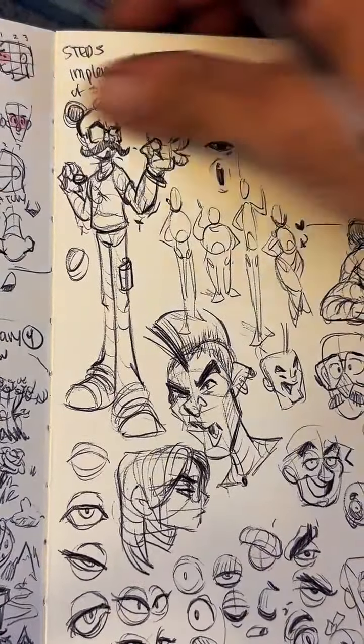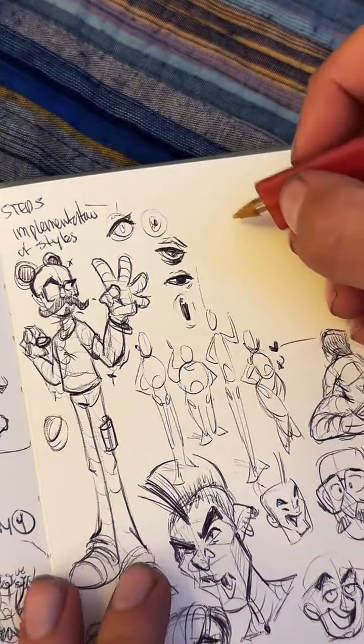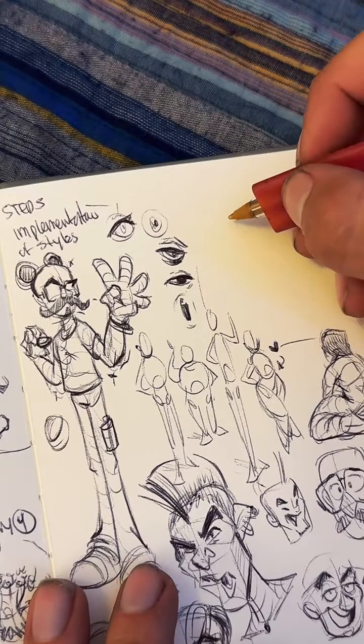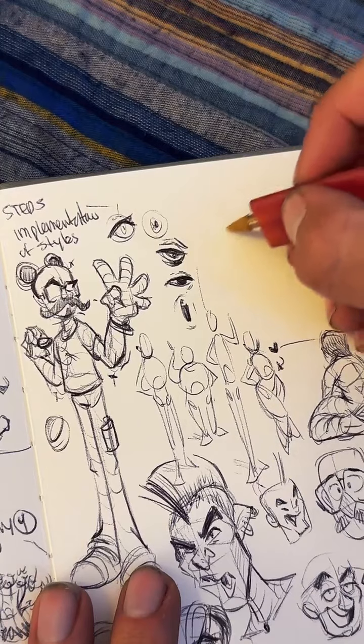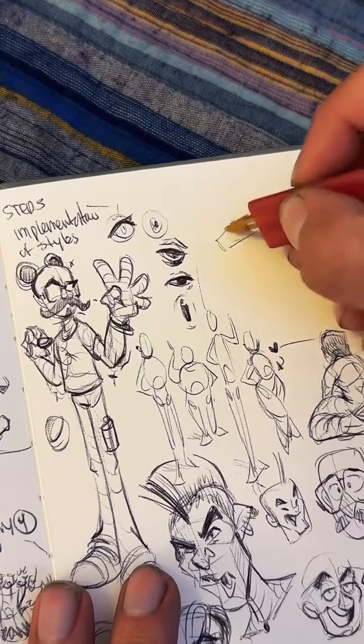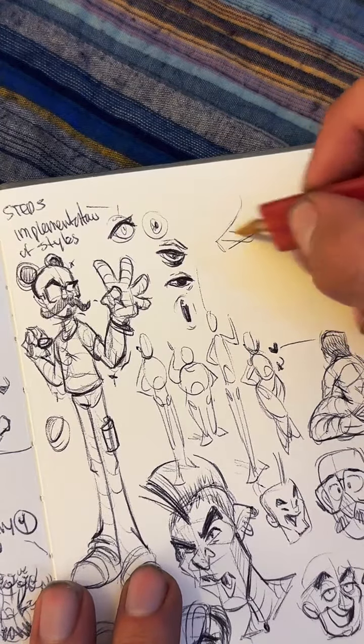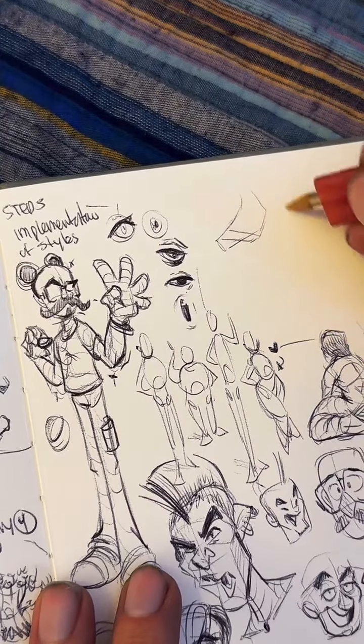Toes. Okay, toes are actually not hard to draw. Toes are fingers, man. But they just have one less segment. Let's see. Let's draw a hand. And we'll draw a foot.